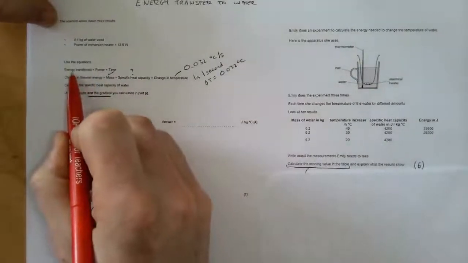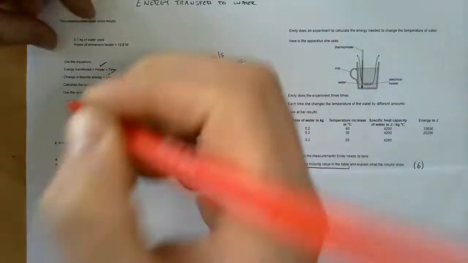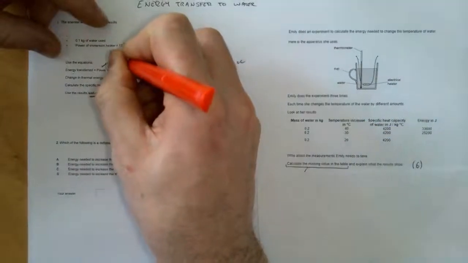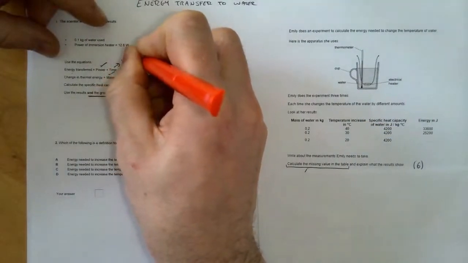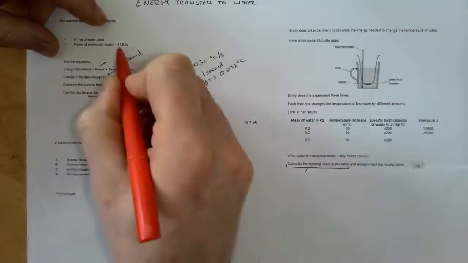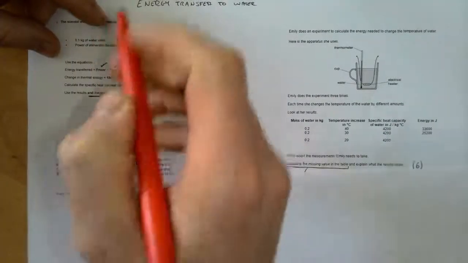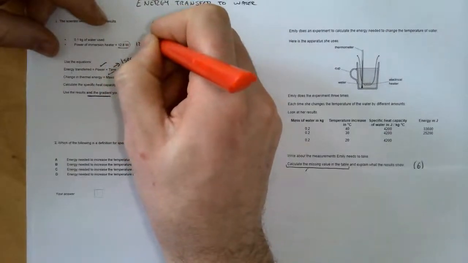And do we know the change in thermal energy? No, we don't, but we can work that out using this equation here. Do we have the power? Yes. Do we have the time? Well, you might say we don't, but what happens if we just pick a time of 1 second? That means in 1 second, the energy transferred will be 12.8 joules, because this means 12.8 joules per second.